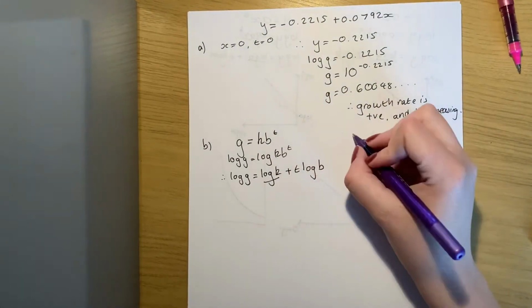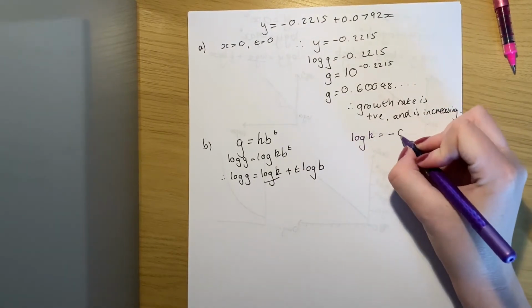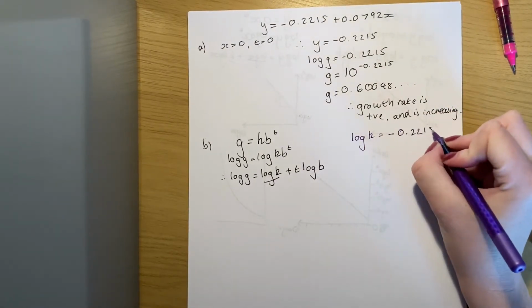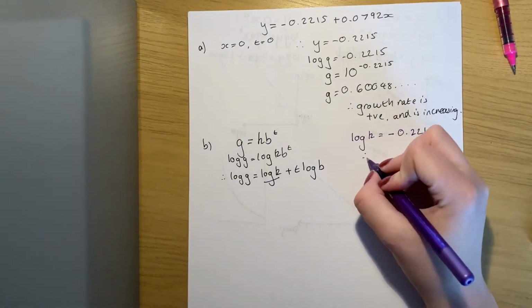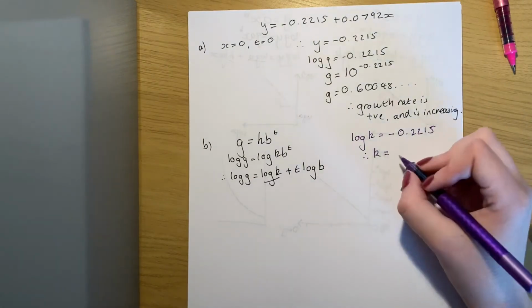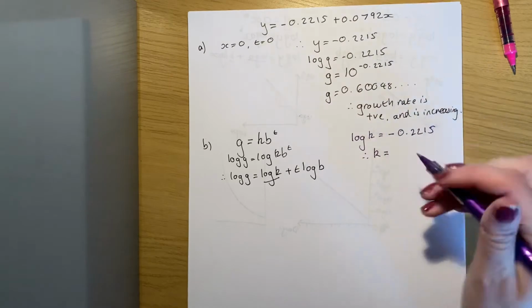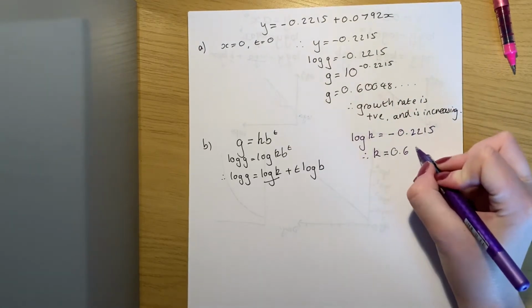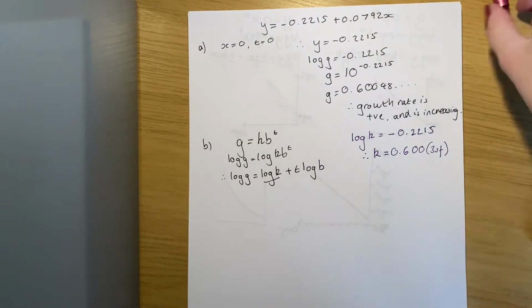So log k is my y-intercept. So log k must be equal to negative 0.2215. Now we've already really worked this out because we're still using base 10. So therefore k is my value from earlier, 0.6. I'm just going to put 0.6 to 3 significant figures.